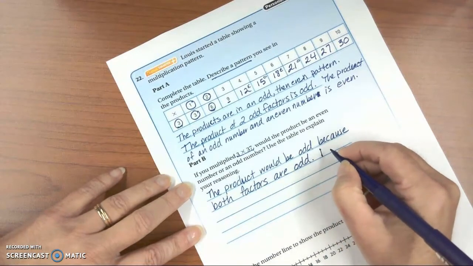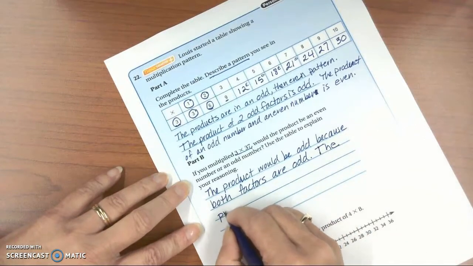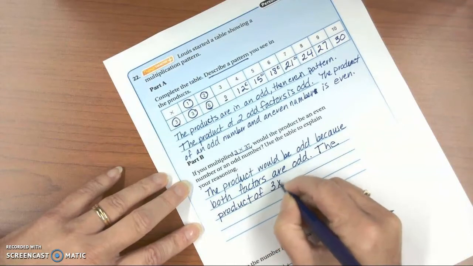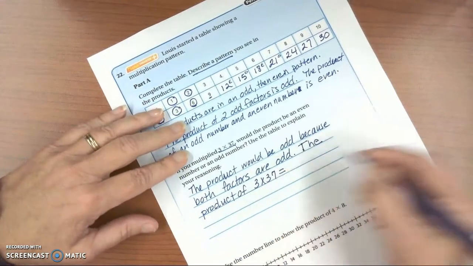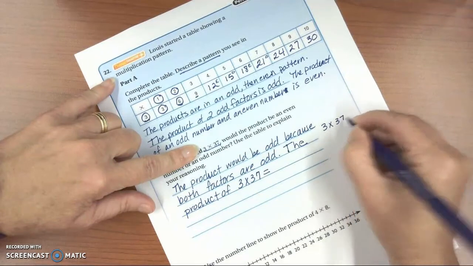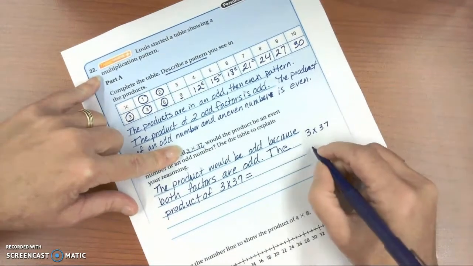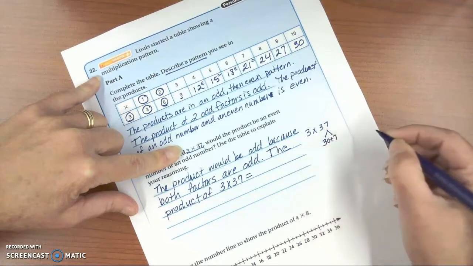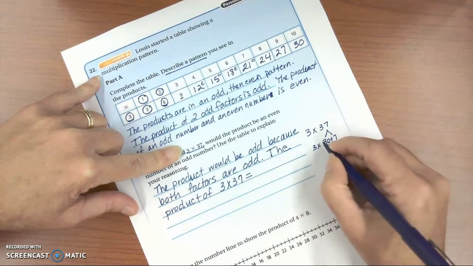And then if you really wanted to impress your teacher, you could tell the answer. The product of 3 times 37 equals. And so let's say that you do want to find the answer to that. So 3 times 37, you might know how to already go ahead and multiply 3 times 37. Or you could use the distributive property and decompose 37 into 30 plus 7. And you can say 3 times 30 plus 7.